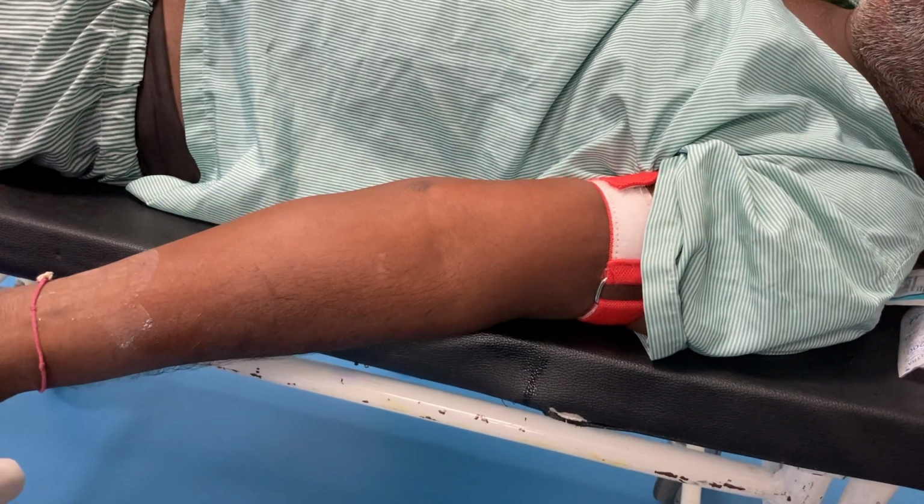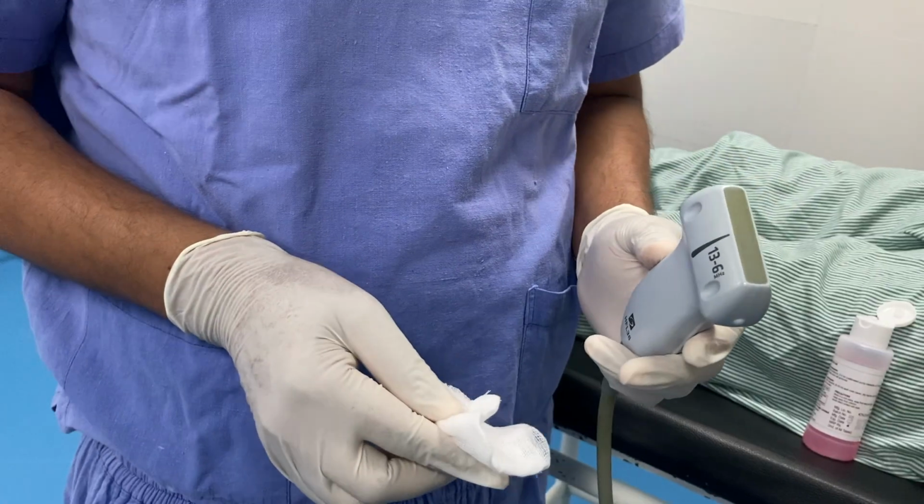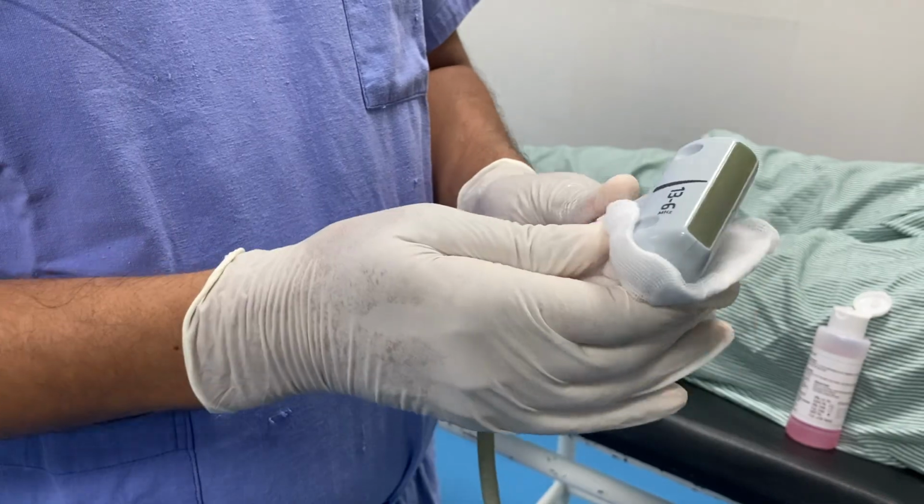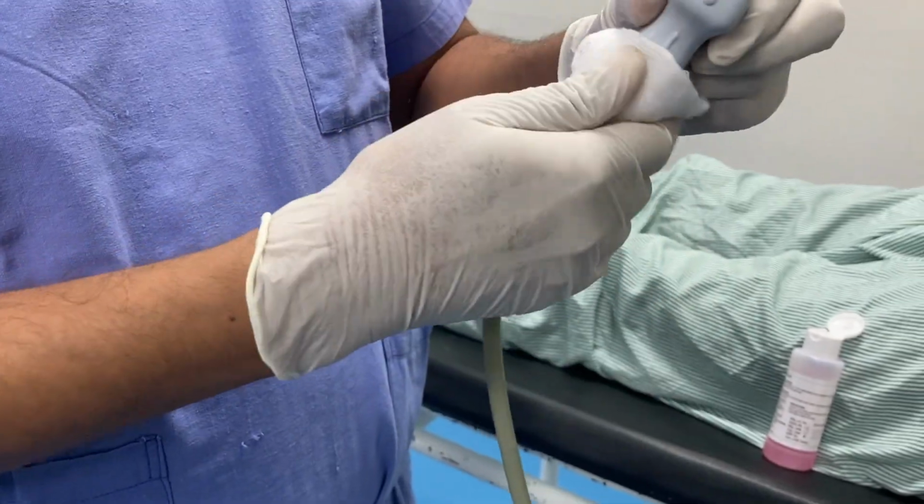Now next, before using the high frequency linear probe, we have to clean this probe using the alcohol based solution.